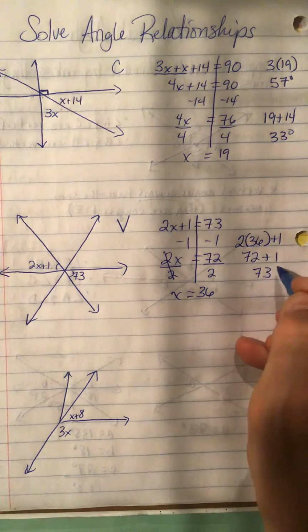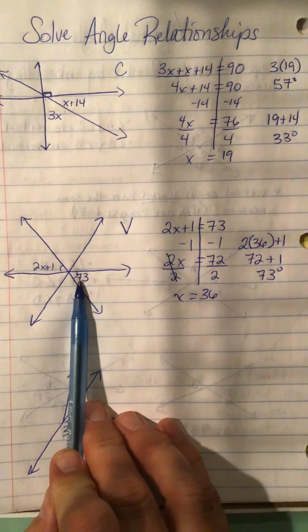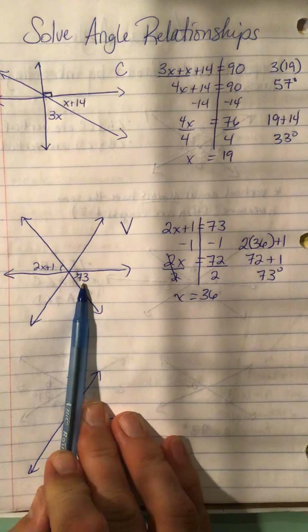So we know we got the right answer because our missing angle turned out to be the same angle that we had on the other side.